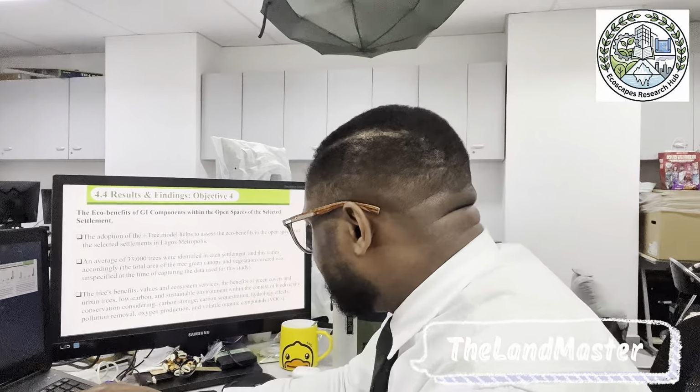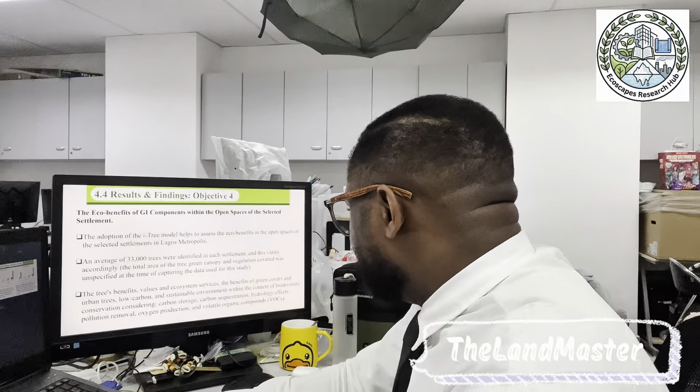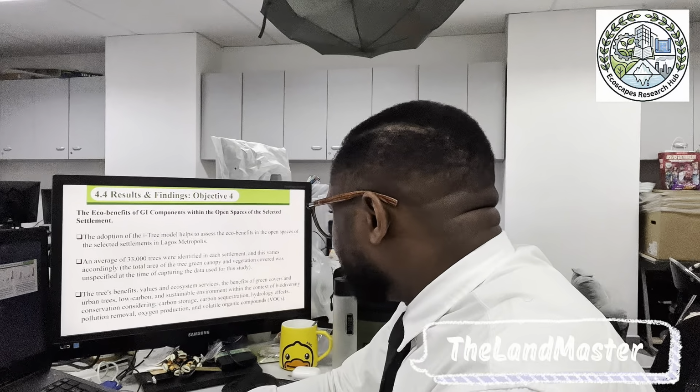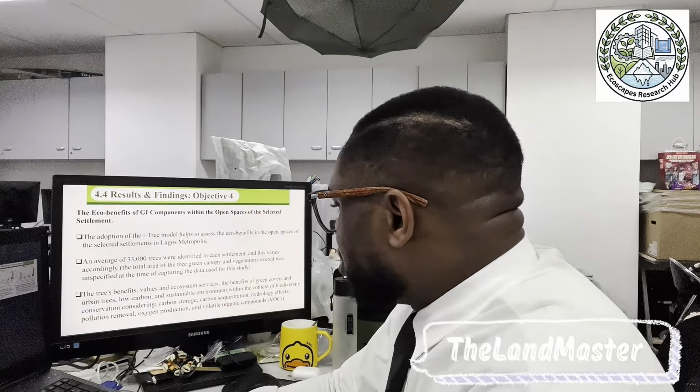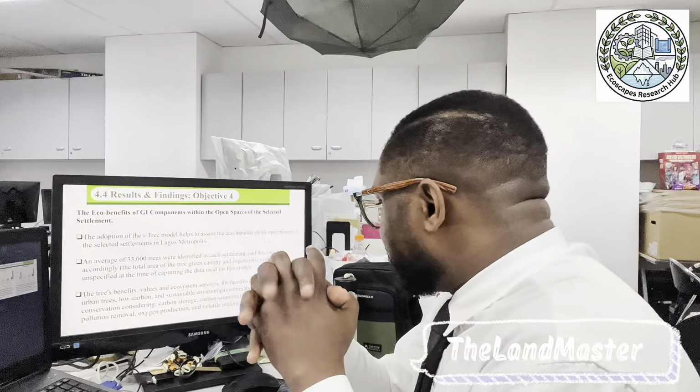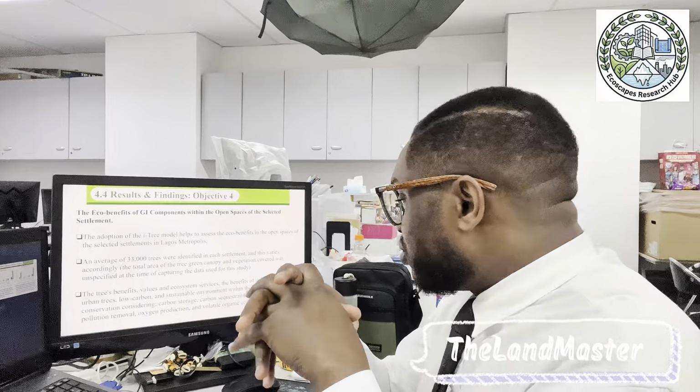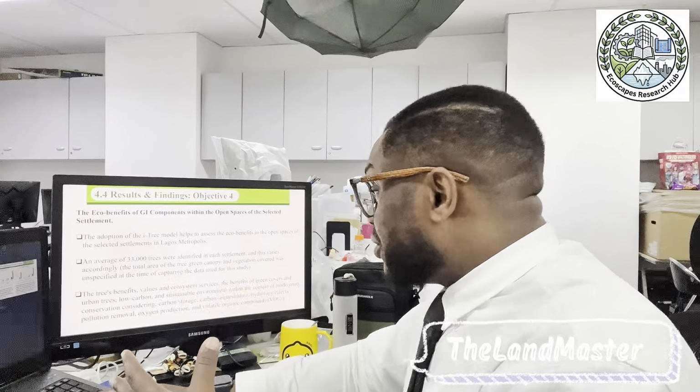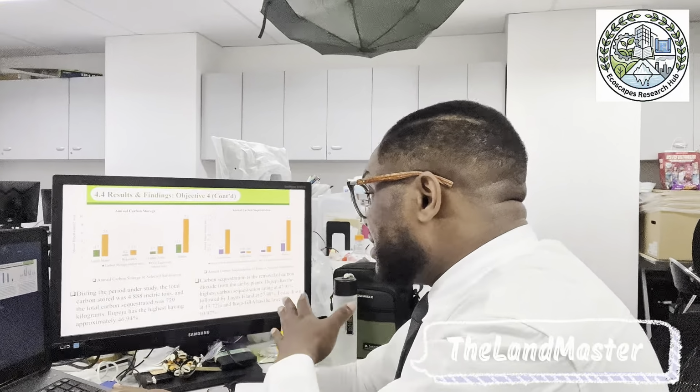So the tree benefit values and ecosystem services, the benefit of the tree cover, and of course the urban trees, the low carbon, the sustainable environment within the context of biodiversity conservation, considering the carbon storage, carbon sequestration, the hydrological effect, the pollution removal. All this I stated before, and we're gonna see all this statistically.